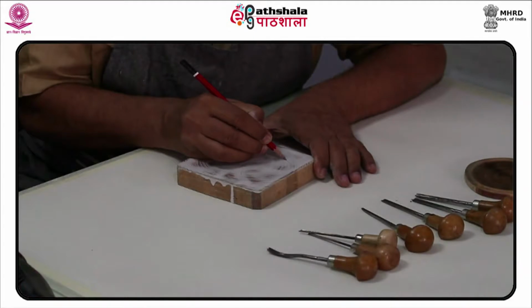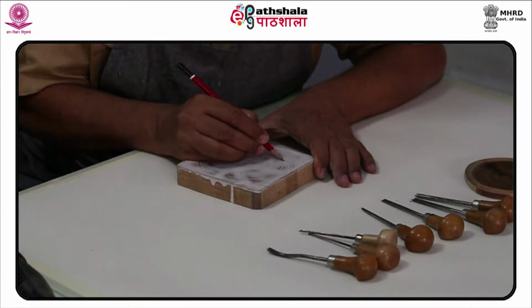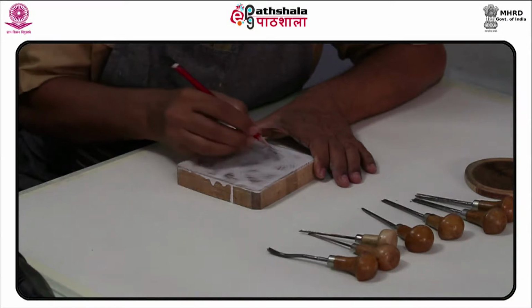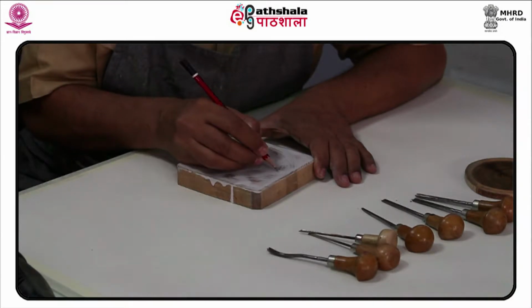Draw or trace the chosen sketch on the block directly. You can improve the sketch at the time of the final drawing on the block.